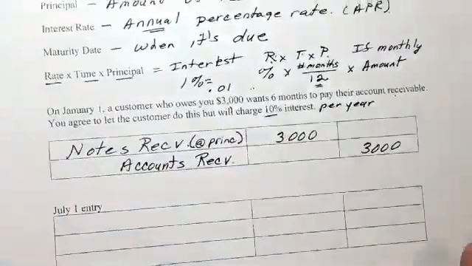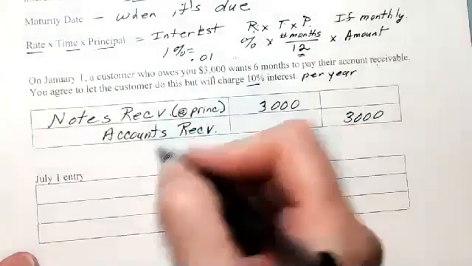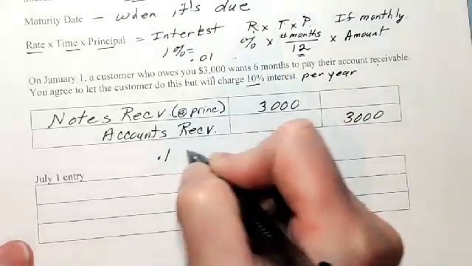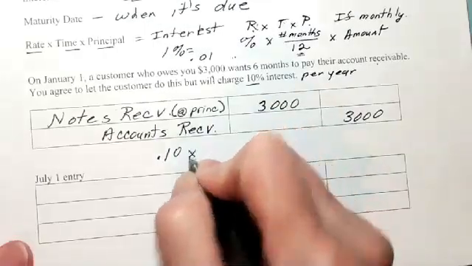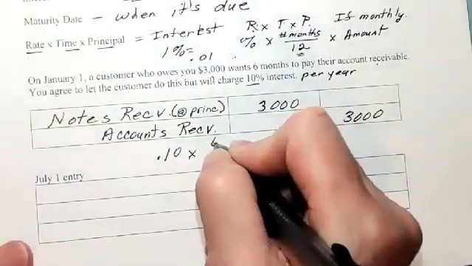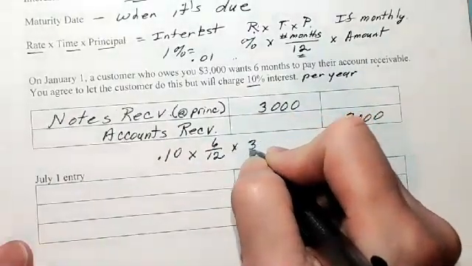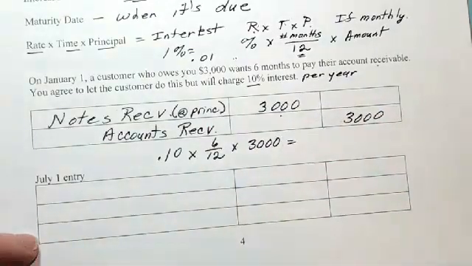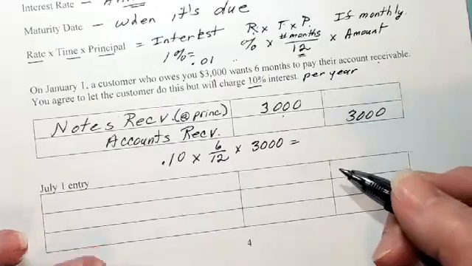Then July comes along, the people pay us. So how much are they going to pay us? They're going to pay us our rate, which is 0.10, okay, 10%, times our time, which is 6/12, times our principal, which is the $3,000. And that's why you always want this at principal, so you can easily figure out your interest. That times that times that is $150.